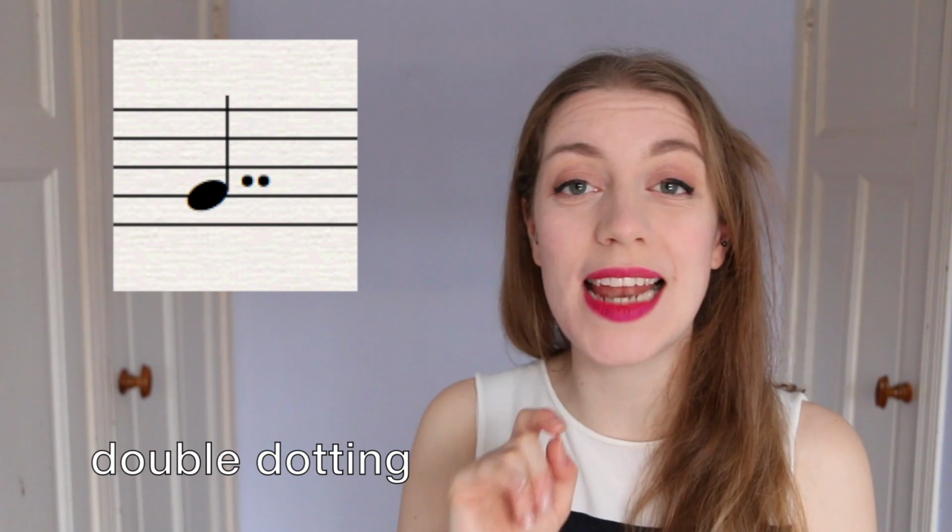Okay, adding a dot immediately after a note makes it half as long again. A half note is 2 beats, adding a dot makes it 3 beats. A whole note is 4 beats, adding a dot makes it 6 beats. A quarter note is 1 beat, adding a dot makes it 1.5 beats. Music is basically maths. Adding 2 dots is known as double dotting, and it increases the length by 3/4. It's very exciting.